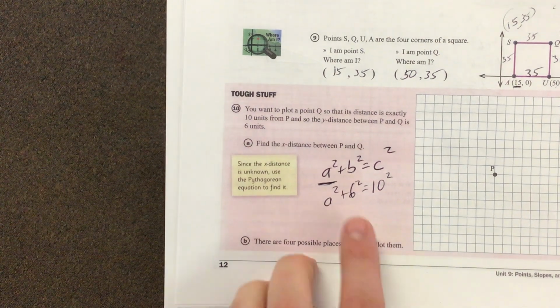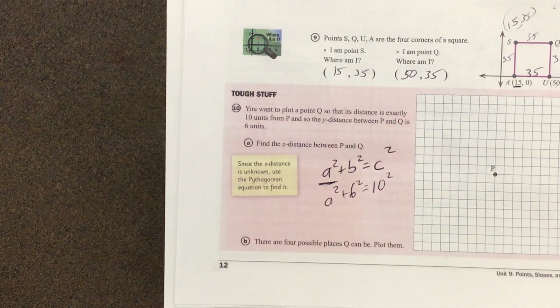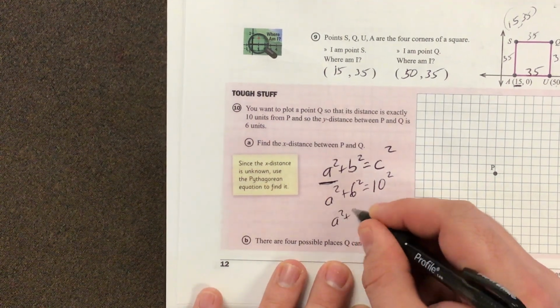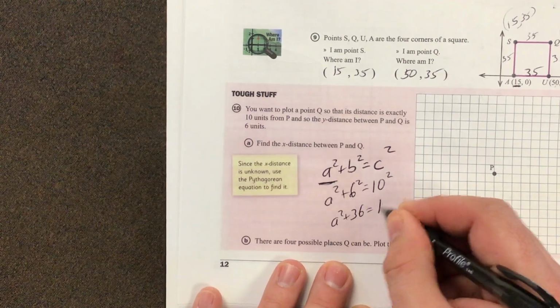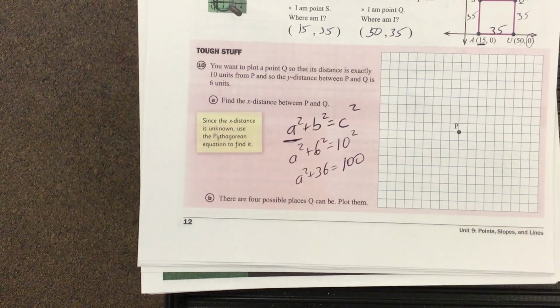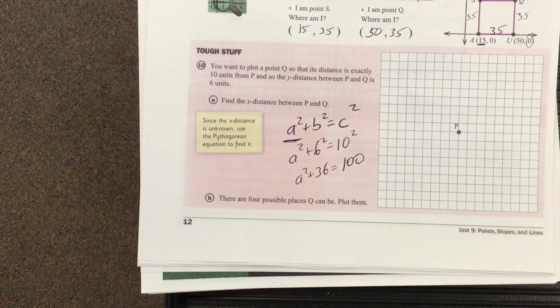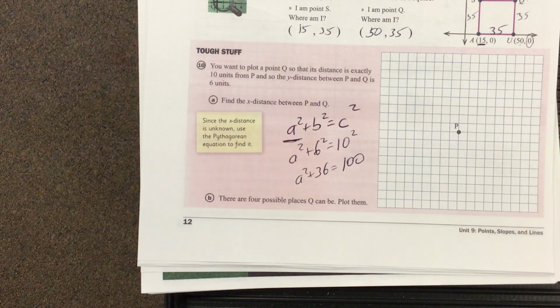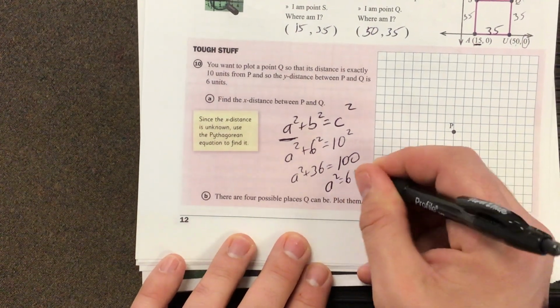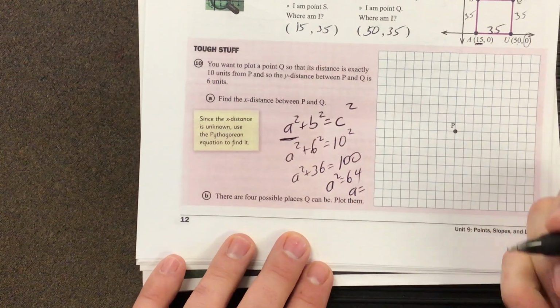So what is 6 squared? 36. What is 10 squared? 100. Can you tell me what A has to be? 37, like, 50, no, no, 44. 74. 64. So what is A? Oh, yes.